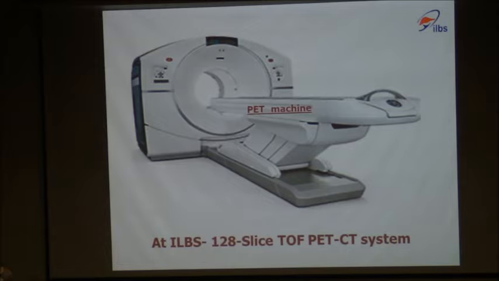This is the PET scan machine having a table, and the front part is CT and behind this is PET. It is also modified in the form of PET MR. This is the machine which is available at ILBS. It is a 120 slice time of flight PET CT scan system.